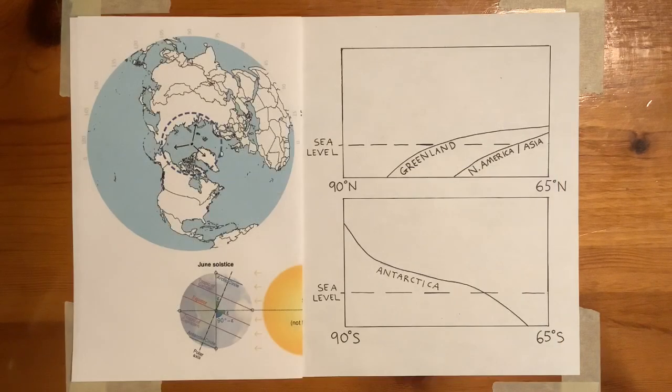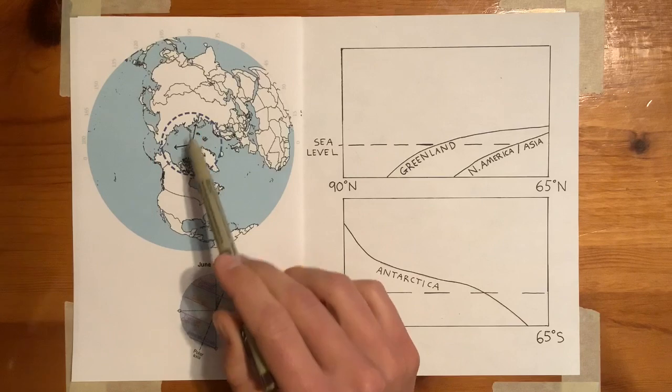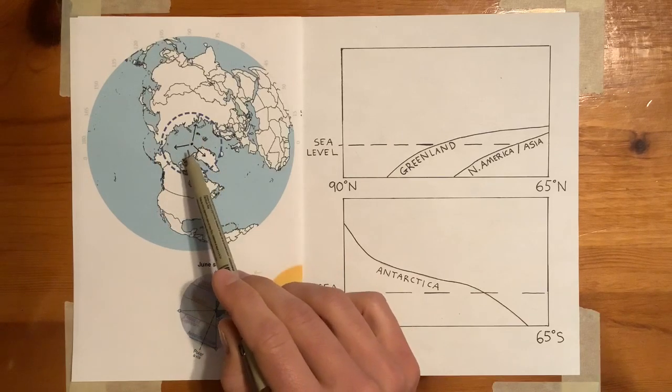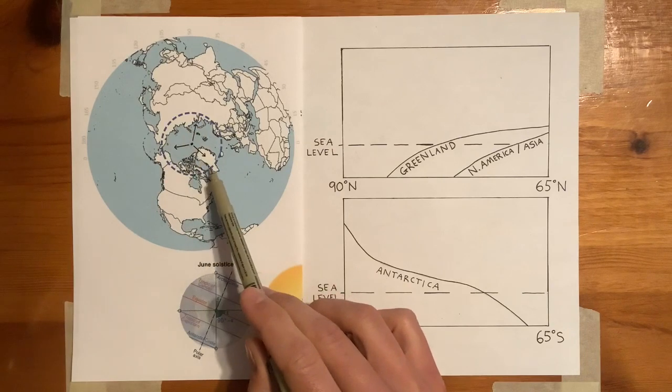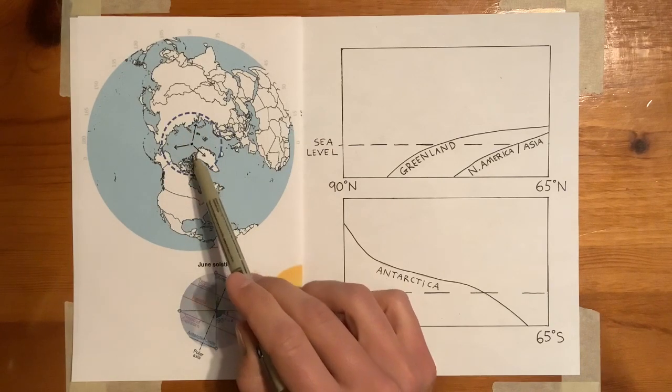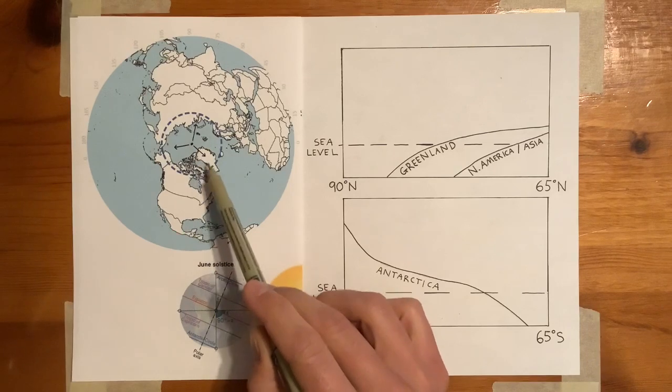So if we make a similar diagram for the northern hemisphere and compare that to how Antarctica's ice sheet would have evolved and grown, again, we can see that in the northern hemisphere, starting at the North Pole and going out in all directions, you have a long way to go before you hit any land, with the exception of Greenland here, right? So there is a narrow bit of continent for ice to start accumulating on in Greenland.